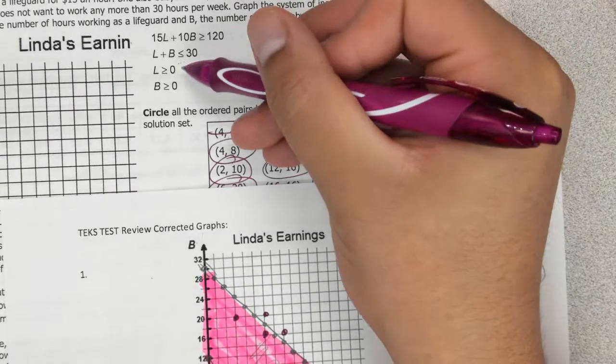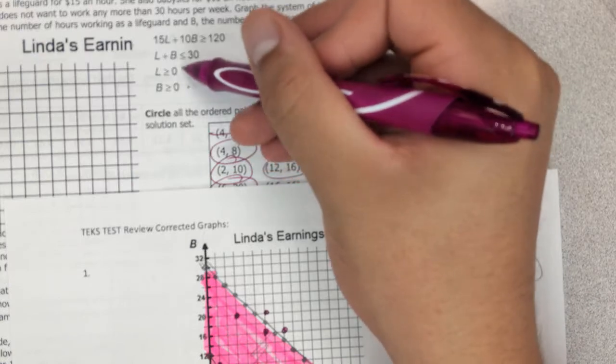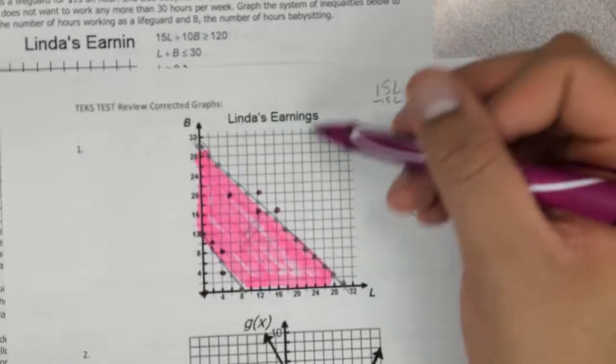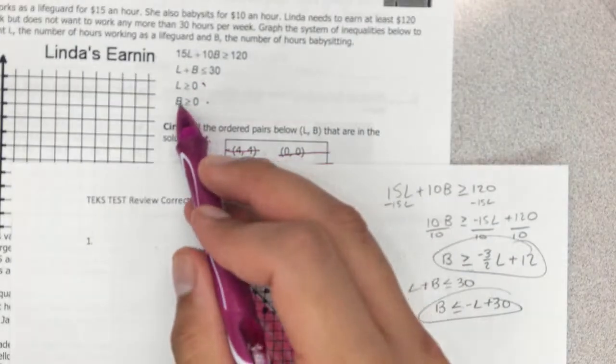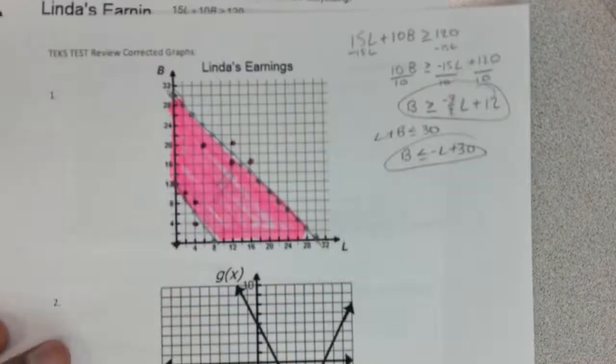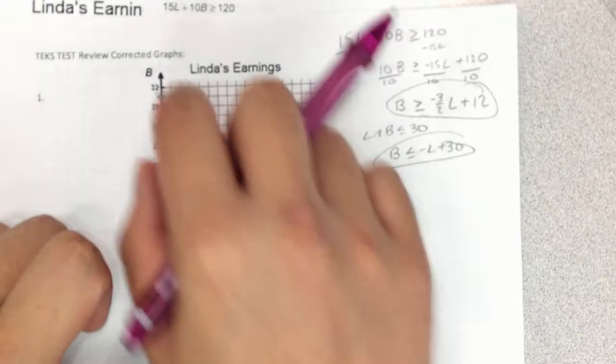Also, talking about these two, L is greater than or equal to 0, so that means shade everything above this line. B is greater than or equal to 0, it means shade everything to the right of it. So basically it's the whole region. And then again, everything met in this pink region right here.